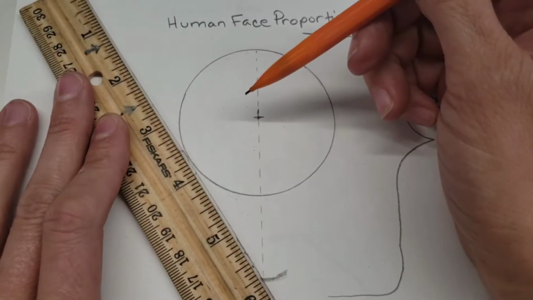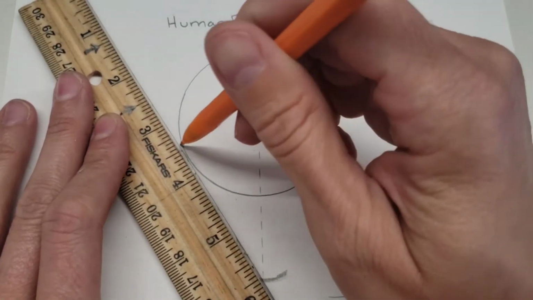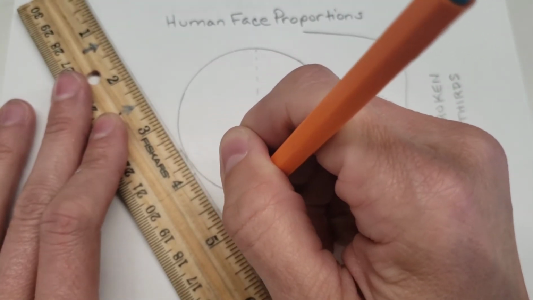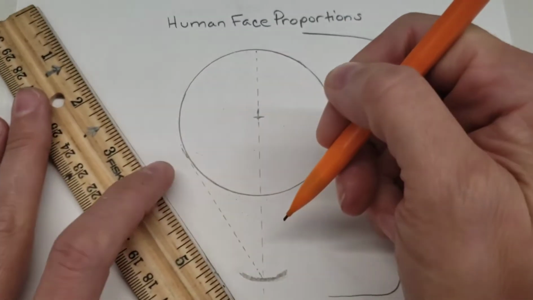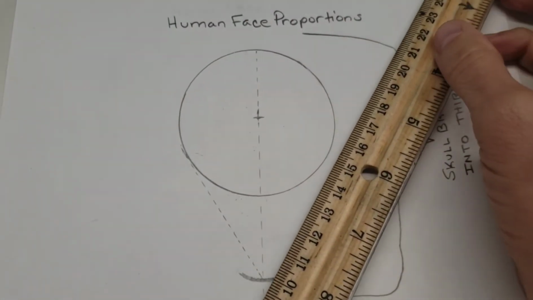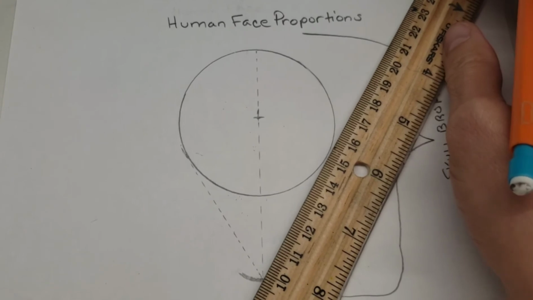The circle, we're going to draw a line to the bottom point where the chin is. Now this is a dotted line because this line is not going to stay here. So I'm doing a dash line so you can remember that's going away later. Notice how I'm lining it up on the outside edge of the circle, right?